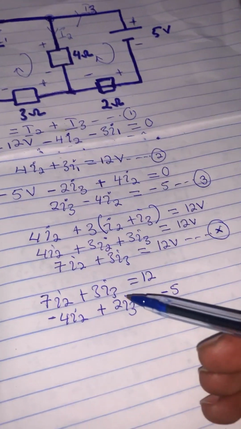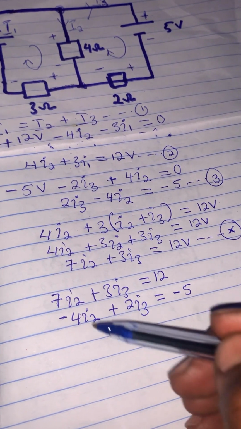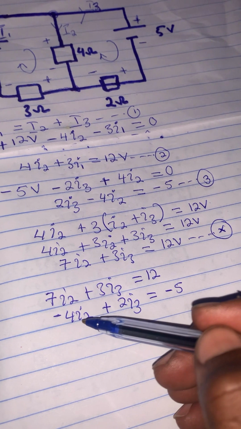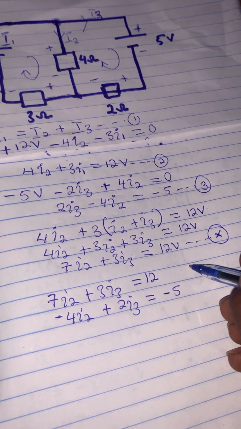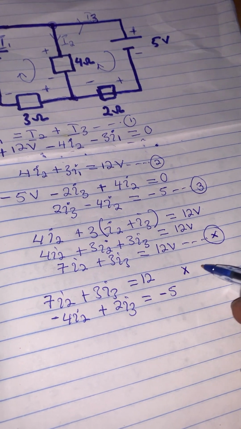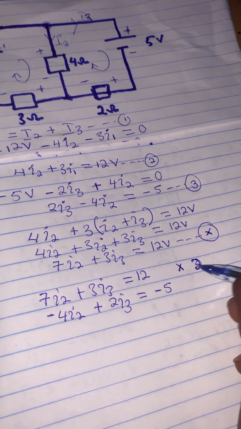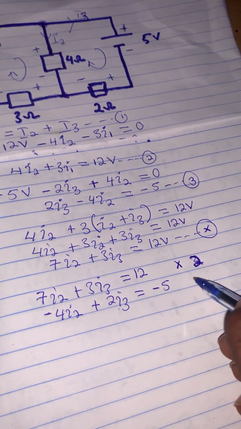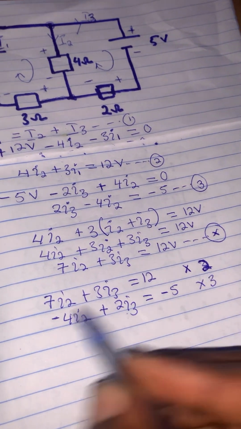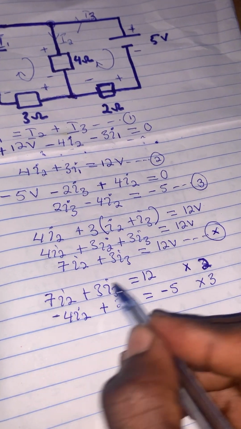So let's find the value of I2. To find the value of I2, we eliminate I3. Multiply this by 2, and you multiply the second equation by 3. So these two affect the whole equation.